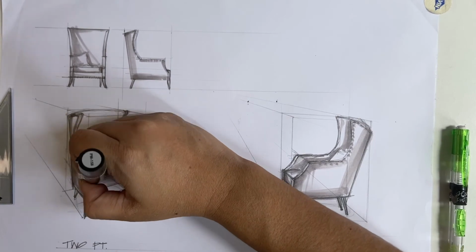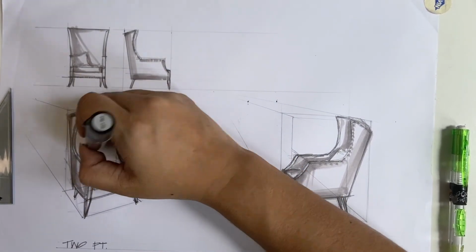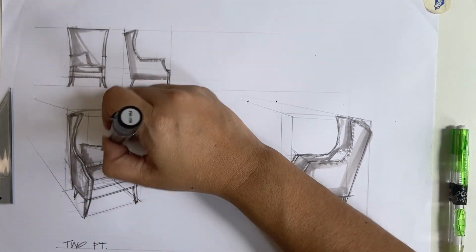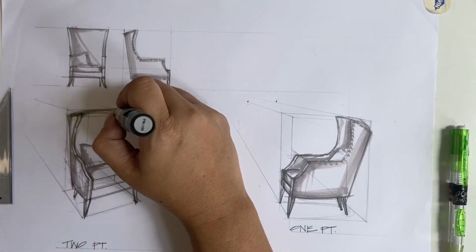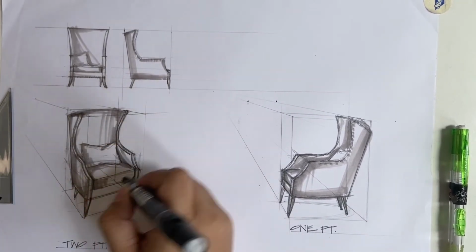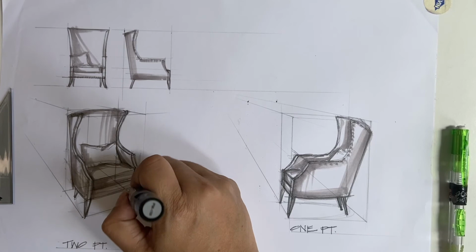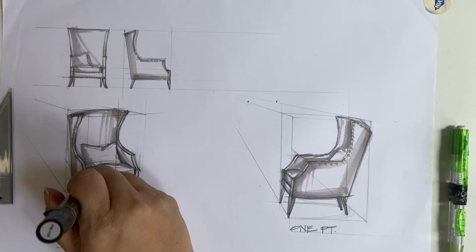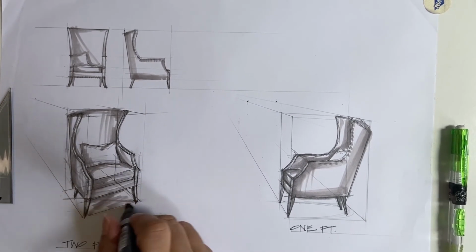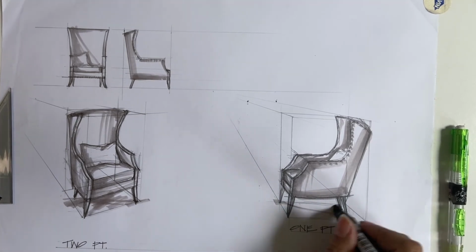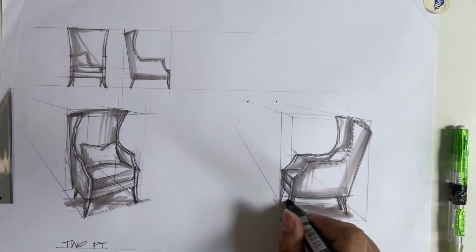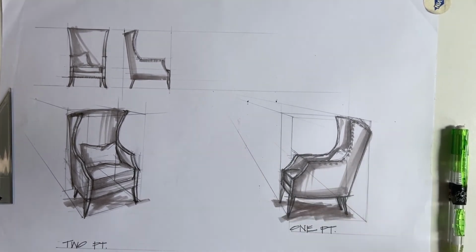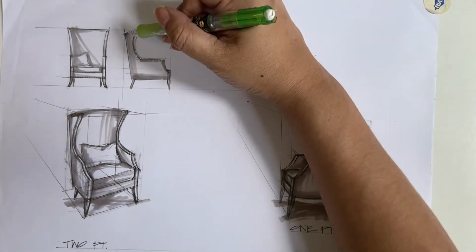All right, now I'm going to add some gray markers to show the depth of it. Some visual interest there for this quick sketch. All right, so there you have it. You have 1 point, 2 point, and an elevation. I do add some shadows underneath so it doesn't look like it's floating in space. Hope it helps you figure out your forms.